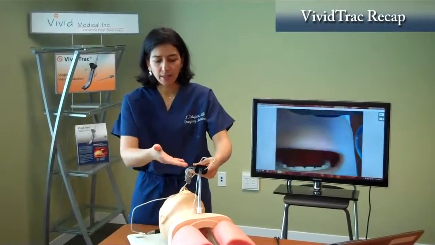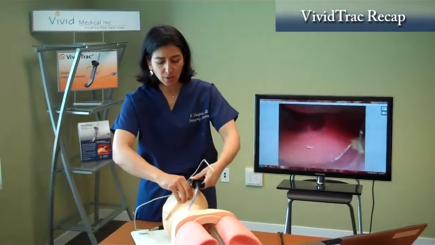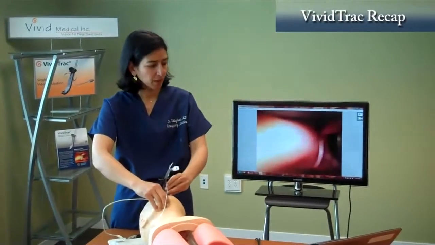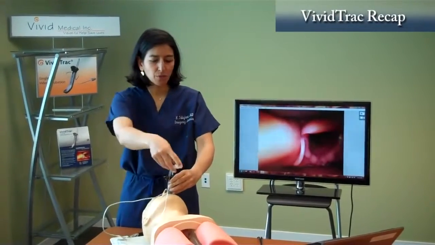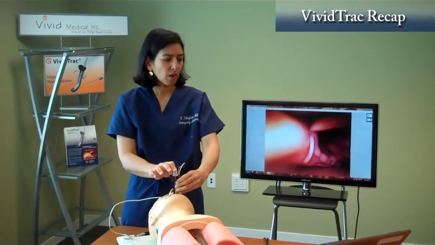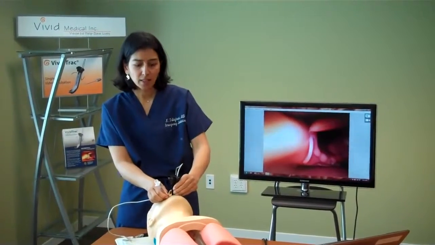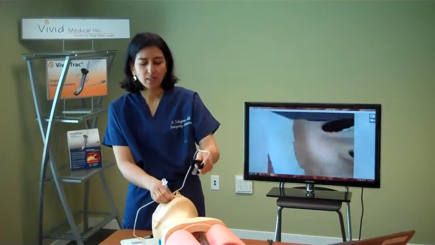You align the Vivid Trac device with the patient's thorax. You insert it into the oropharynx very gently. Your vocal cords will come into your view. You gently press the ET tube directly into the cords, watching the direct visualization as it intubates. You release the ET tube from the device, and you take the device out of the mouth.